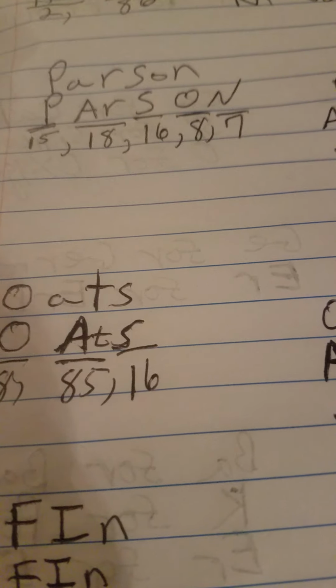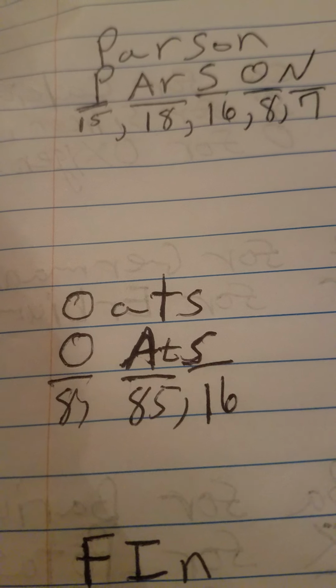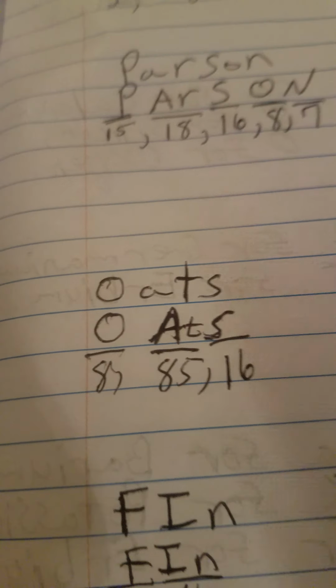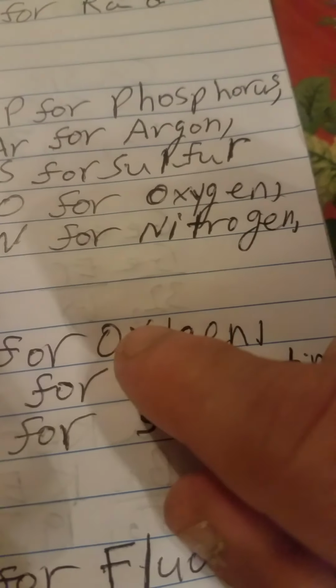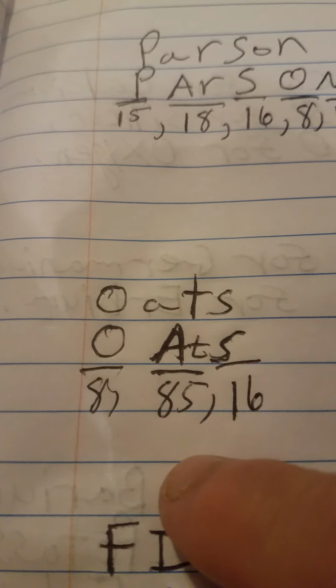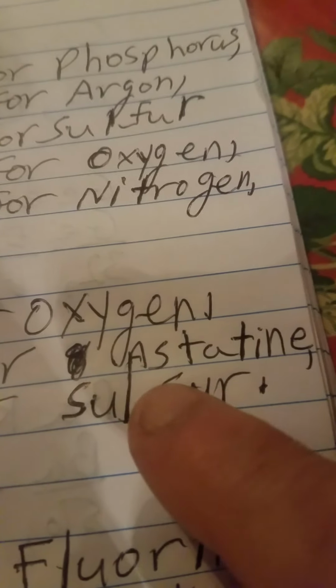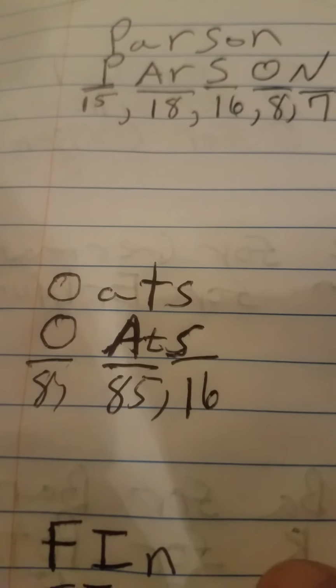Okay, how about Oats? You know anybody named Oats? Capital O, you got it? A-T-S. So we took the O for oxygen, atomic number of 8. The chemical symbol for oxygen is capital O, and oxygen is spelled O-X-Y-G-E-N. Then we got capital A and a small t for the chemical symbol of Astatine, A-S-T-A-T-I-N-E, which is 85 atomic number.